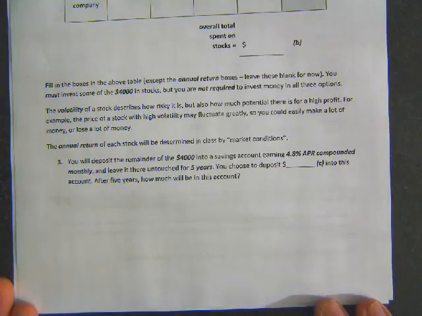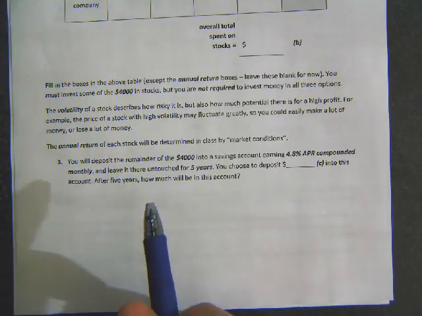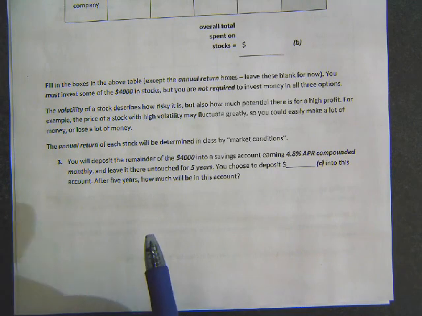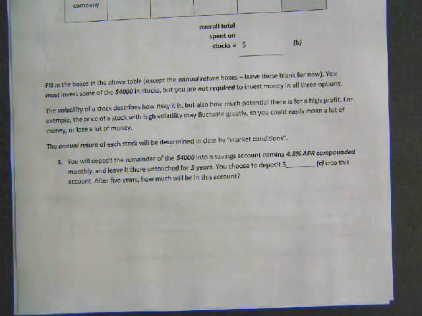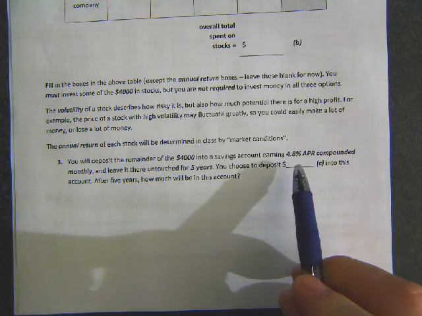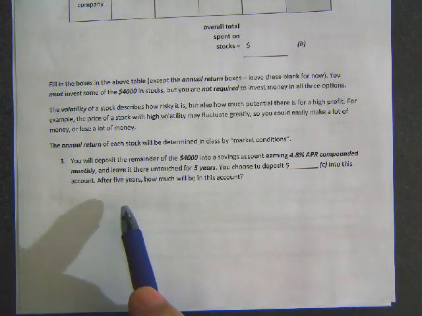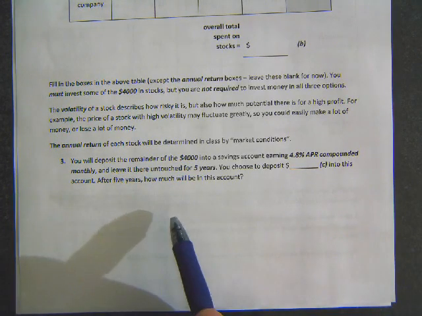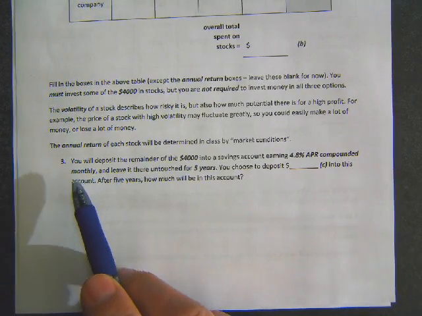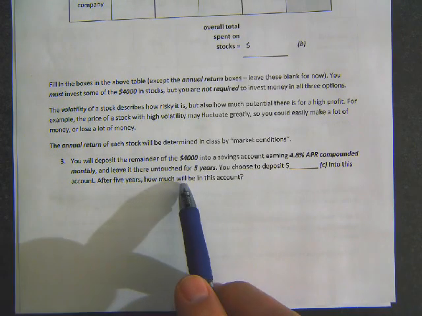Okay, once you've bought your bonds and bought your stocks, your next step is going to be investing the rest of the money, what you have left of this $4,000, in a savings account. So we have a savings account that's going to earn 4.8%. This is supposed to be kind of a high yield account compared to your typical big savings account. This is going to be money that's compounded monthly, and it's going to be left untouched for 5 years.